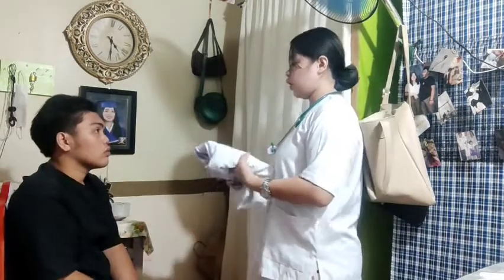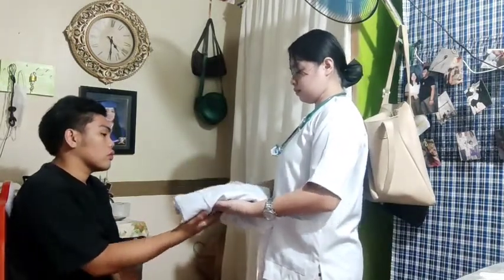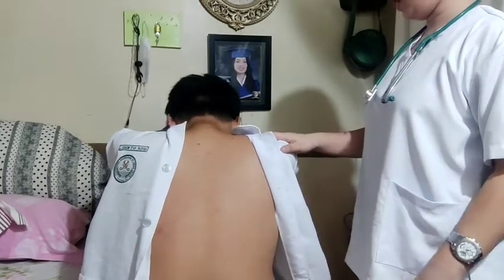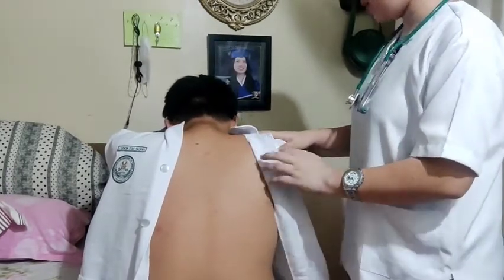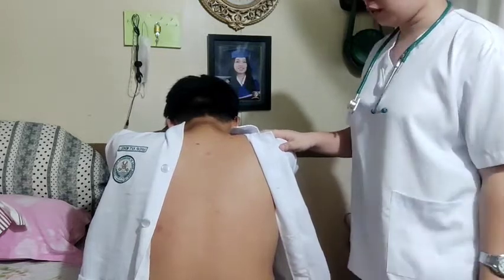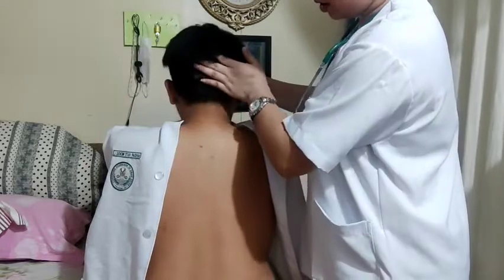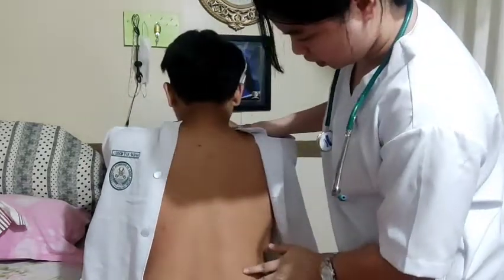Okay, sir. To begin with our assessment, can you kindly wear this gown so that I can examine your posterior thorax? Okay, sir. So I'm going to inspect the shape and symmetry of the thorax from posterior and lateral views. Sir, can you sit comfortably, chest out?